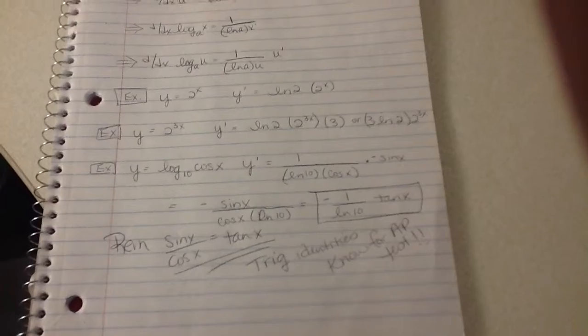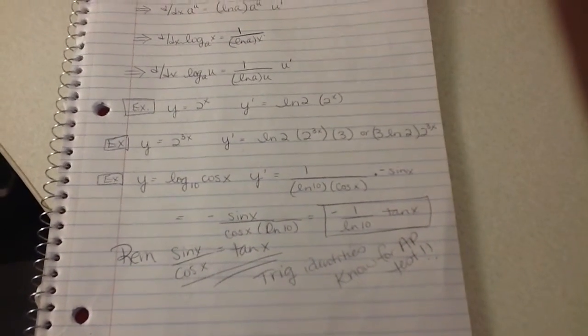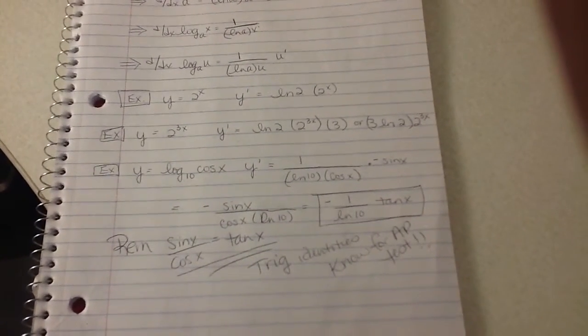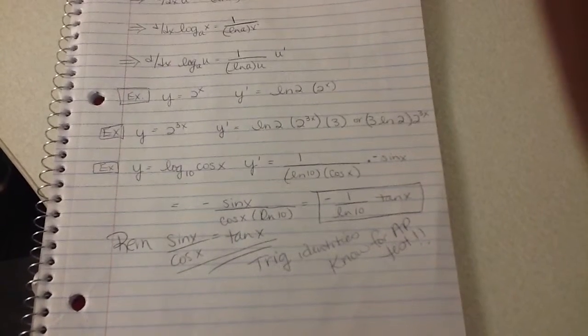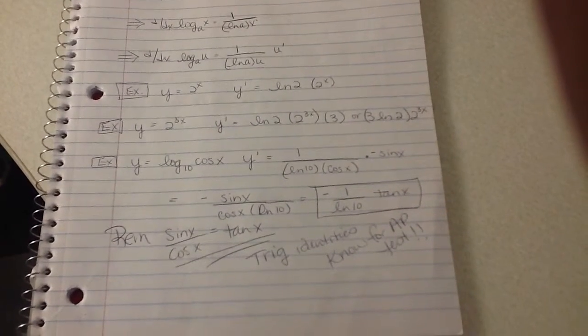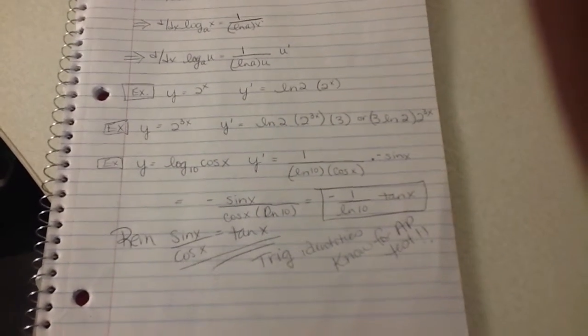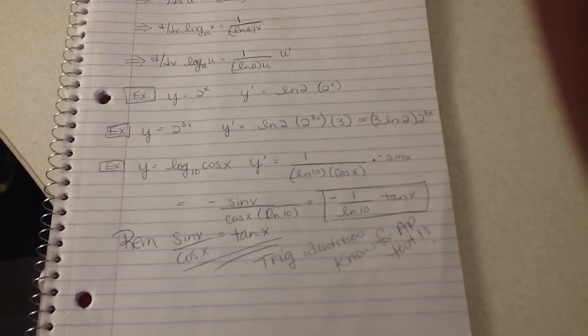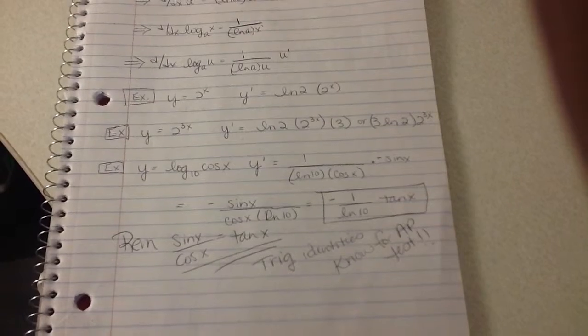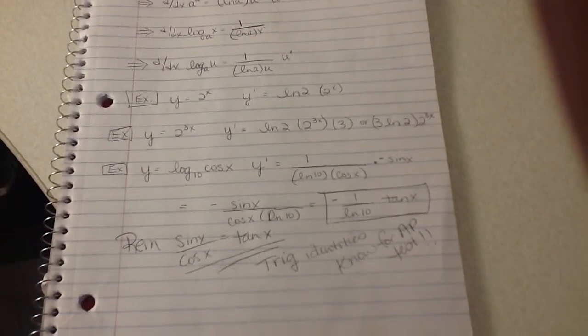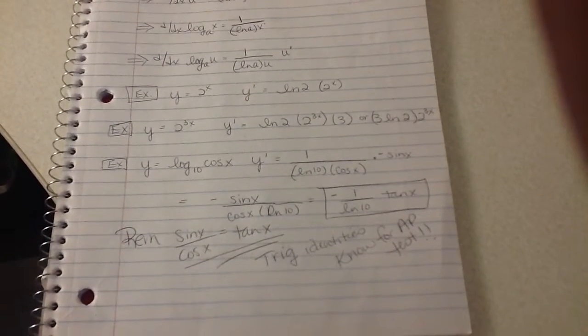And the last one there, the log base 10 of the cosine of x, so we threw a trig in there just to make it a little trickier, is y prime equals 1 over the natural log of 10 times the cosine of x times the derivative of that u, which is negative sine of x.